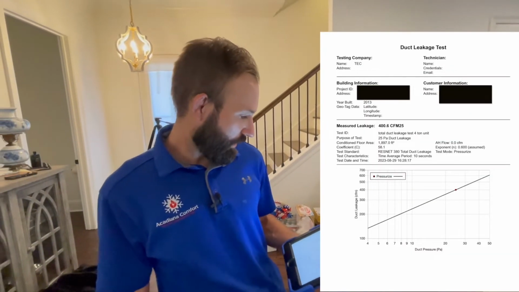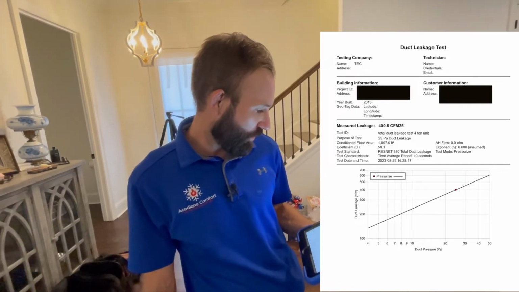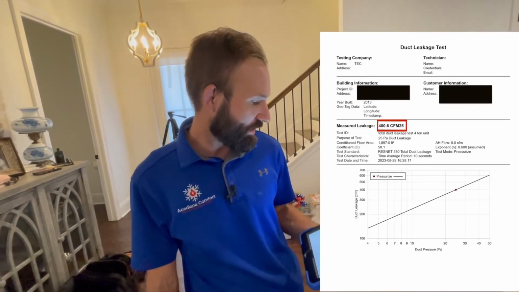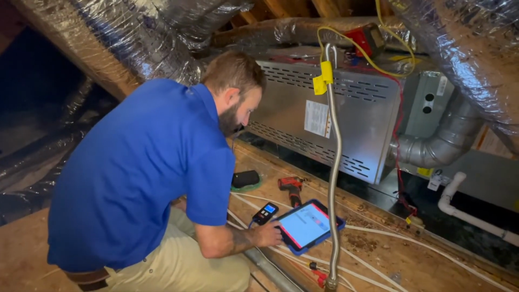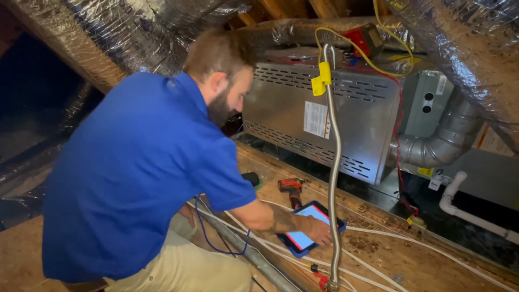The results of the duct blast test have shown that we have 400.6 CFM25 on a 4-ton unit. All right, we have confirmed that there is a substantial amount of duct leakage. Before we move forward with quoting the repairs to the homeowner, we're going to pull out the TrueFlow grid and pressure map the system to make sure that there's an adequately sized duct system on the air conditioner at this time. We're going to measure return duct static.